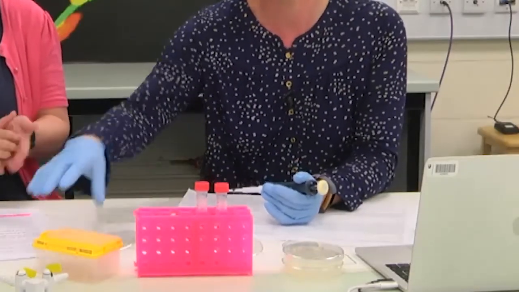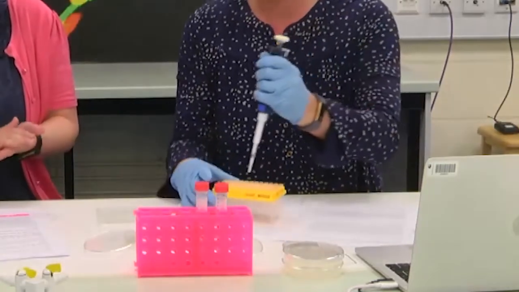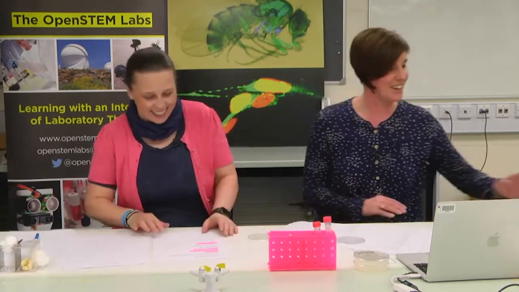What I'm going to do in a second is put a few of the worms into the centre of these big round plates. And then we're just going to leave them for 20 minutes. At the end of the lab class, we'll come back and see what's happened and see where they've moved. I wonder how your worms are doing, Rachel. Should we take a look?